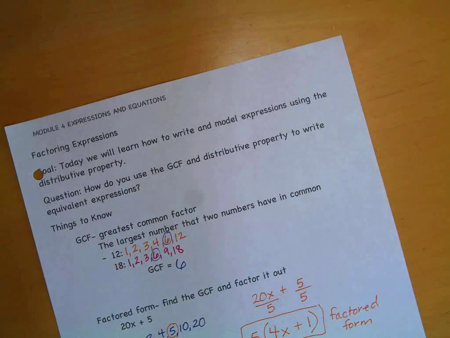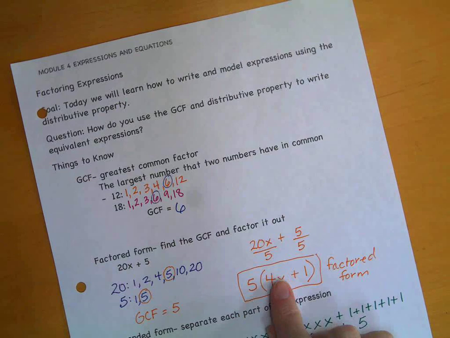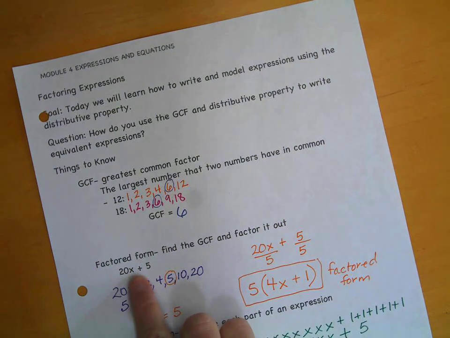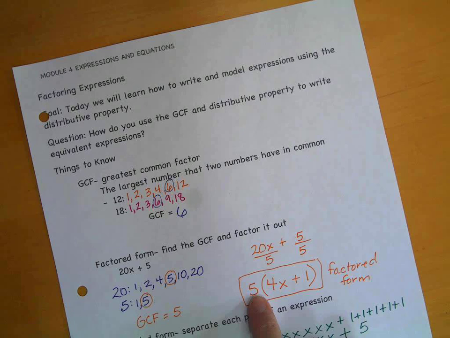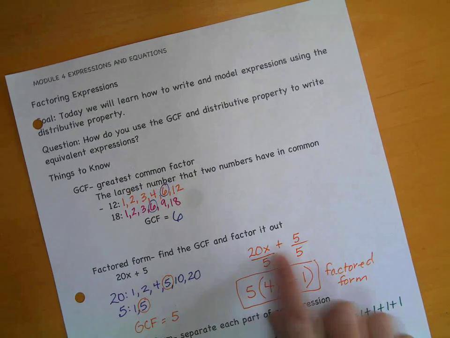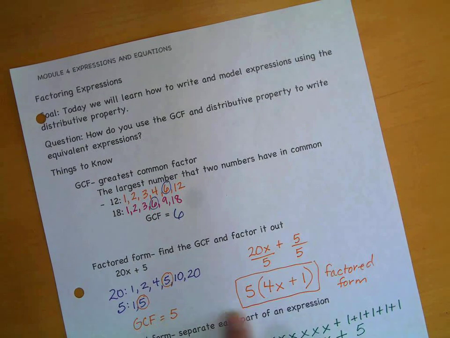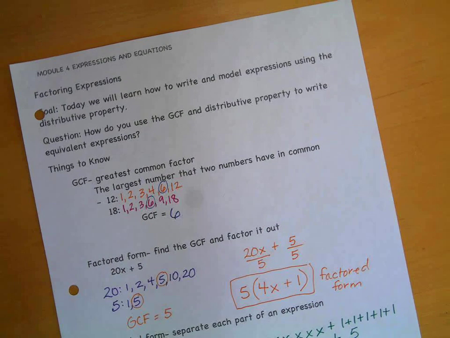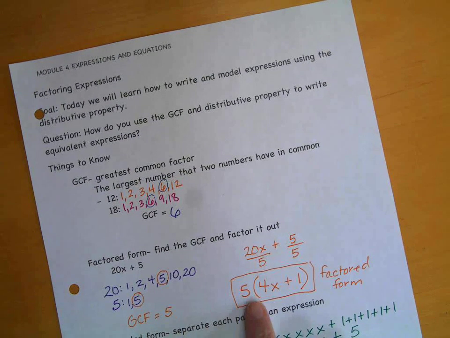Okay? All right, kiddos, that's all I have for you in this lesson. Oh, we forgot to answer the question. How do you use the GCF and the distributive property to write equivalent expressions? Well, you just do what we showed you. Here is the original expression. We find the GCF. We factor it out, which means we divide it out, and we have another form that means the exact same thing.